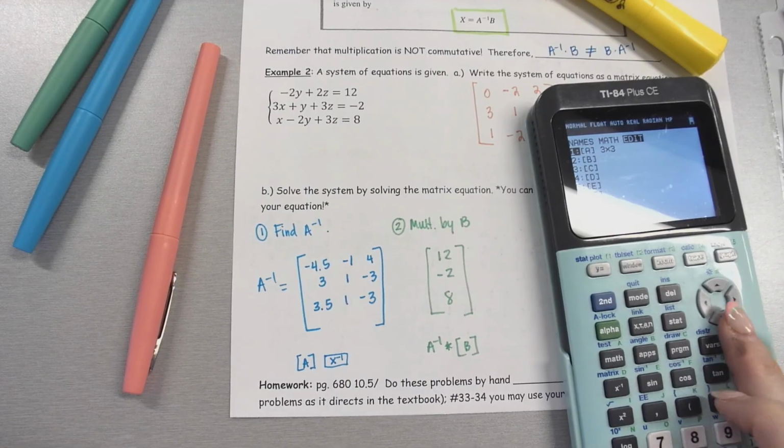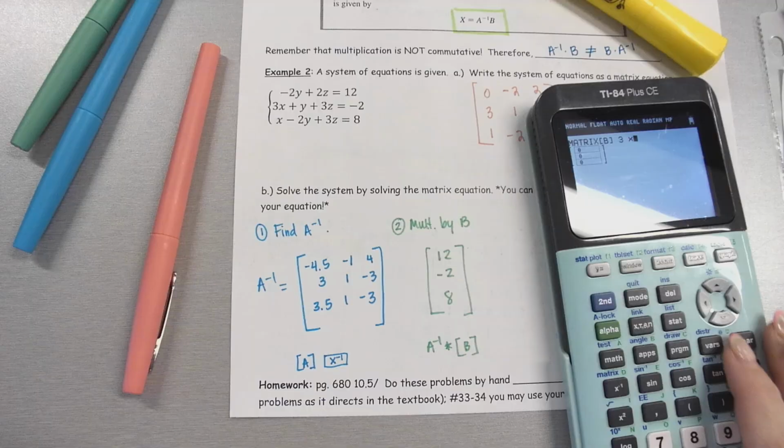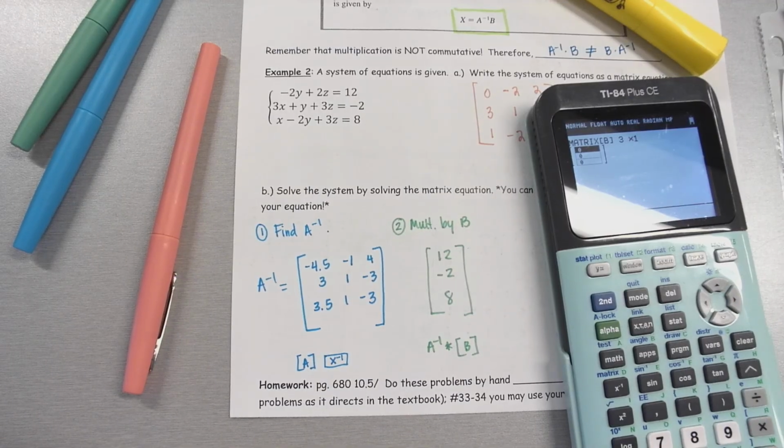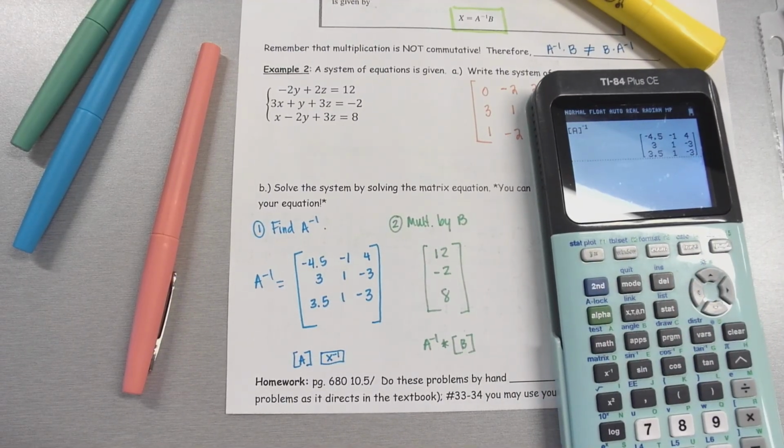So we're going to go over to edit, go down to B. B is a 3 by 1. So we have 12, -2, and 8. Once you have that in there, you can go back to your home screen. If you just press times, it will give you that answer.